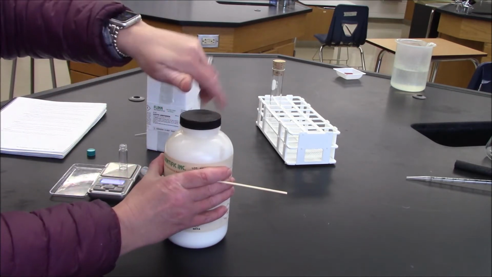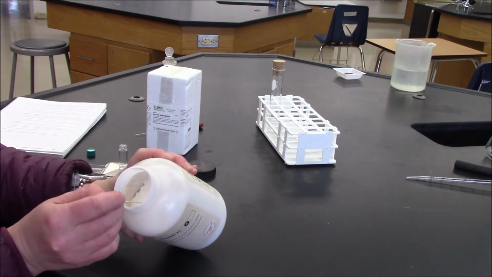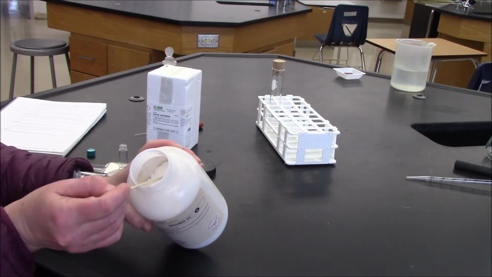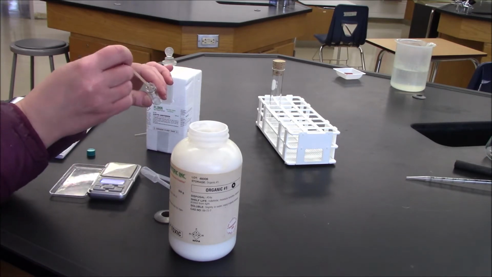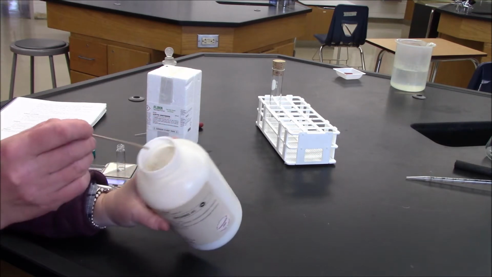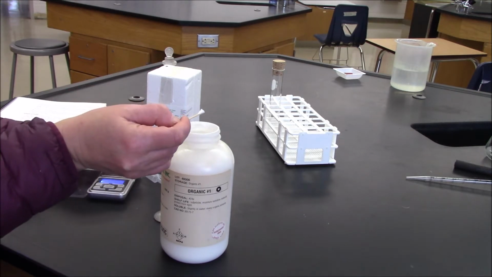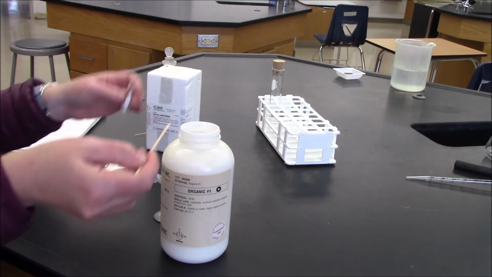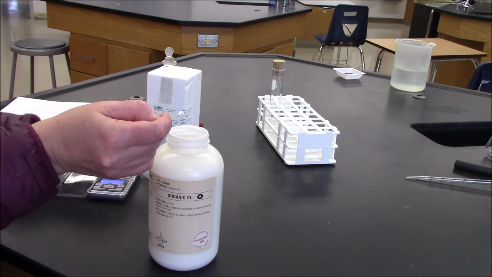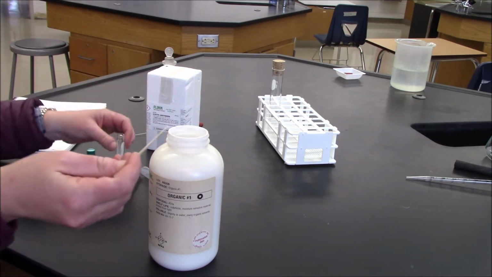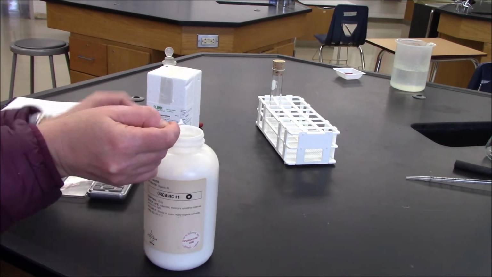Let's see how I do with this. 1 gram. All right, 1 gram is going to be quite a bit, I guess.